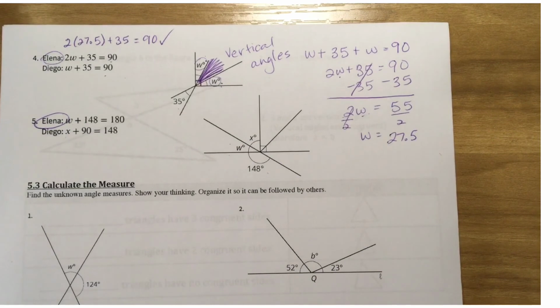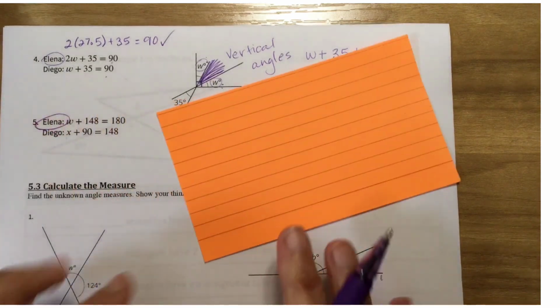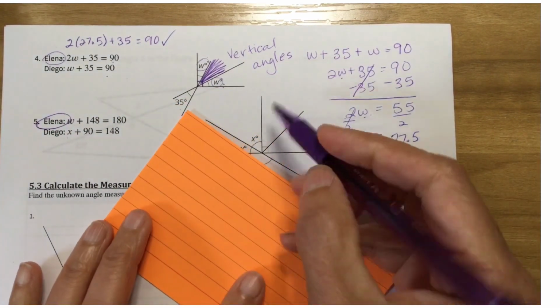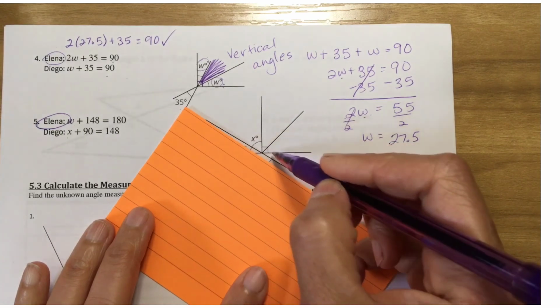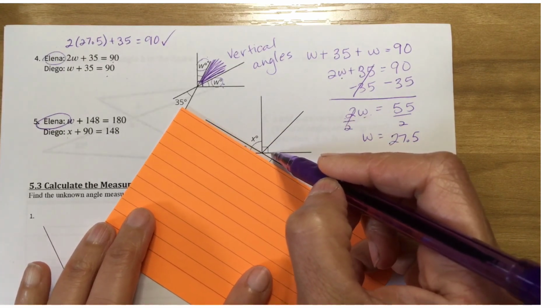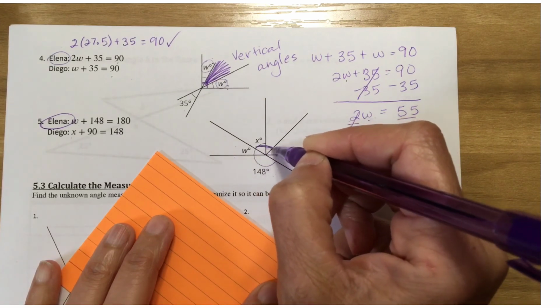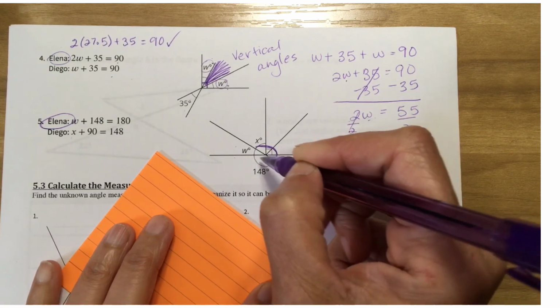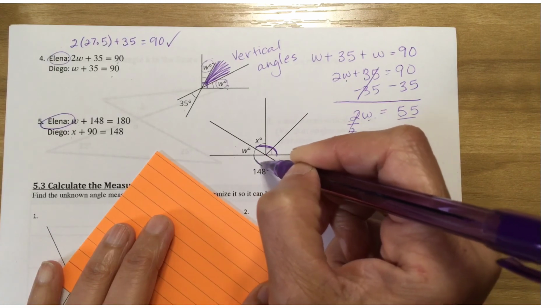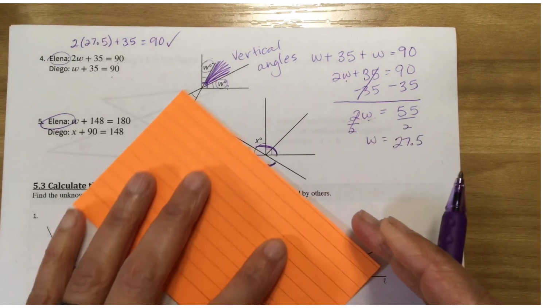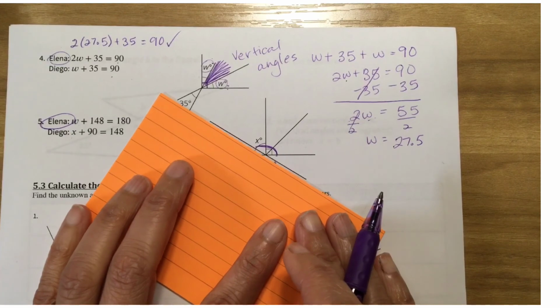Well, let's see. So Diego is saying X plus 90, meaning these two angles here, is equal to 148, this one here. So we have X plus the 90 degrees, meaning this angle here. And he's saying that is equal to this angle here.